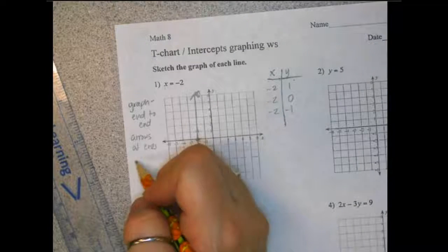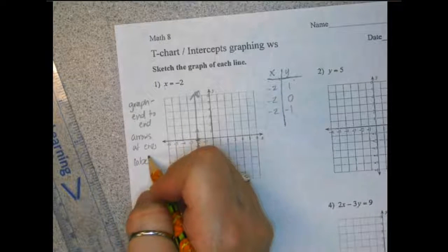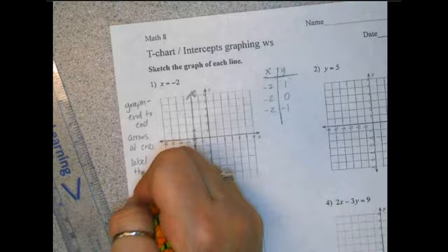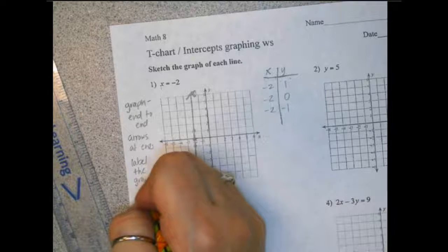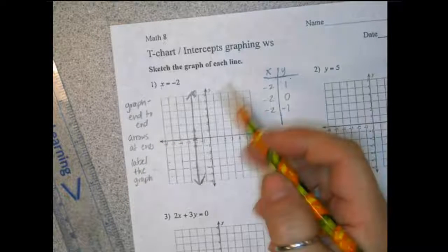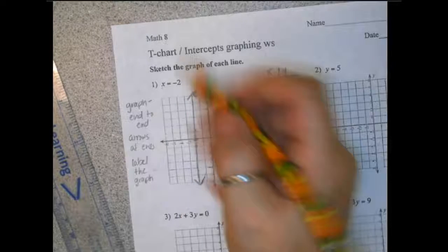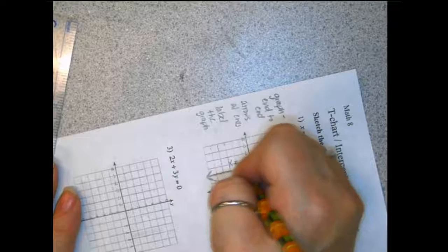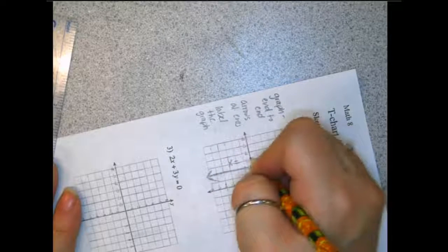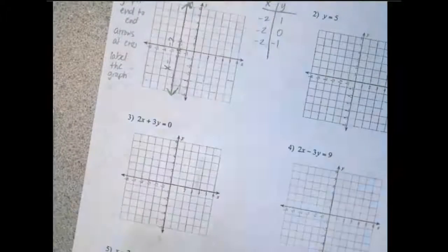And the third thing is I want you to label the graph. So I'm going to label this graph with my original equation, which tells me x equals -2. So I'm going to turn it sideways. x equals -2. And I've labeled that graph.